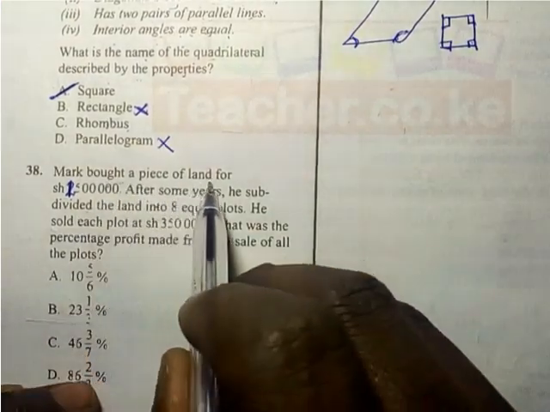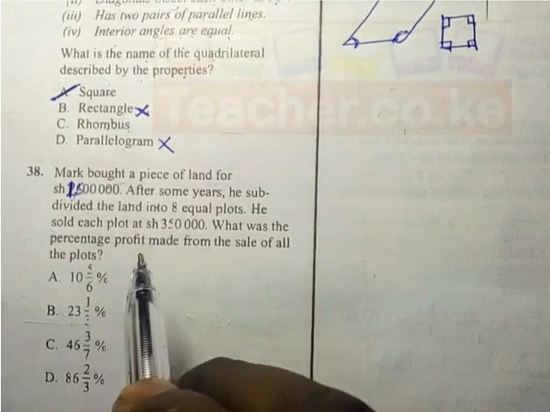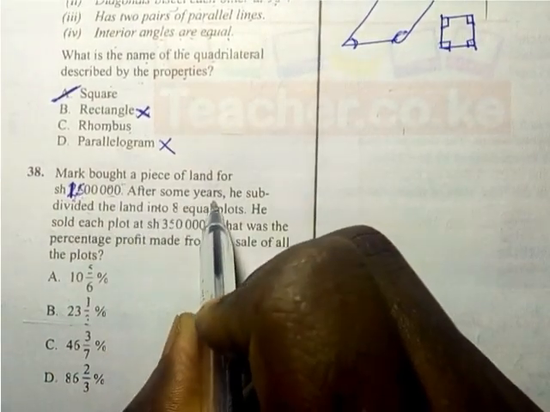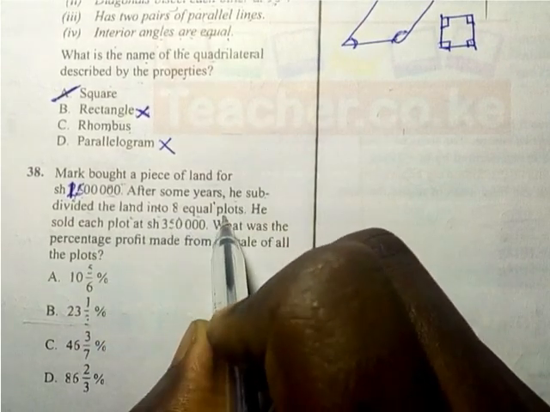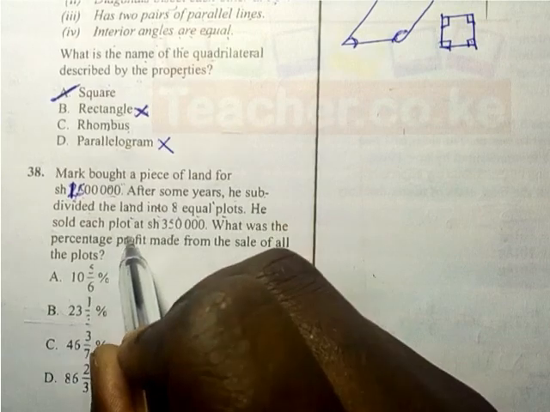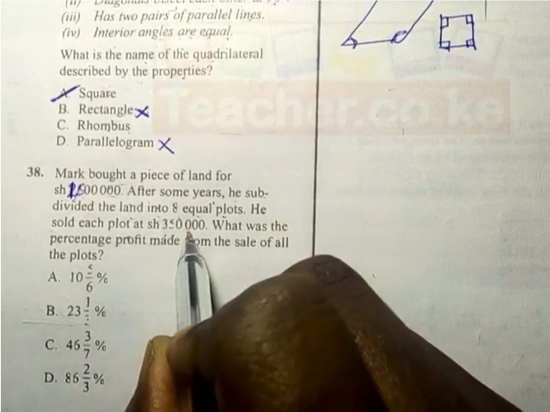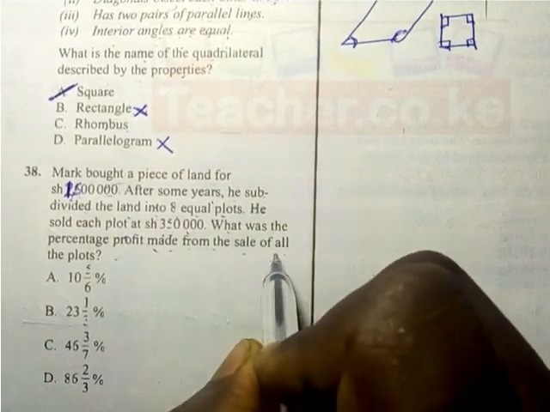Mark bought a piece of land for 1,500,000. 1.5 million. After some years, he subdivided the land into 8 equal parts. He sold each part, bought at 350,000. What was the percentage profit made from the sale of each?